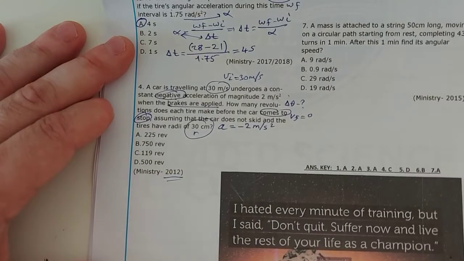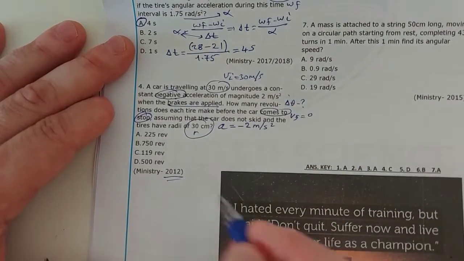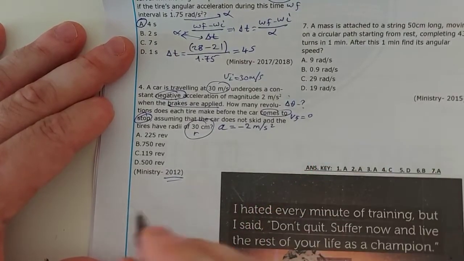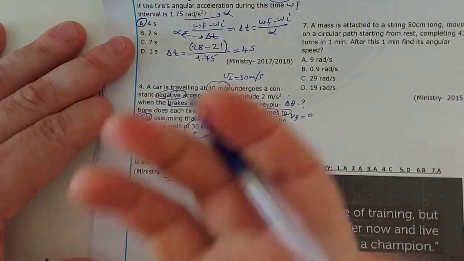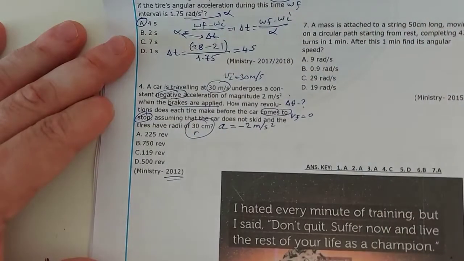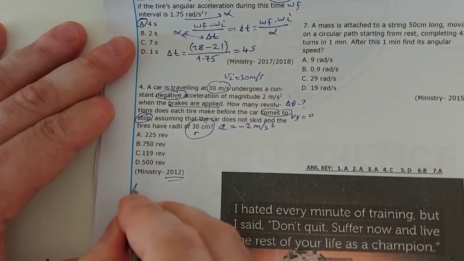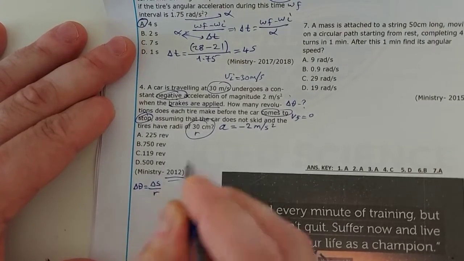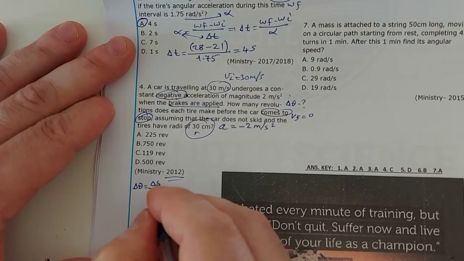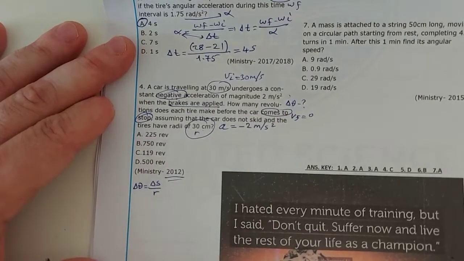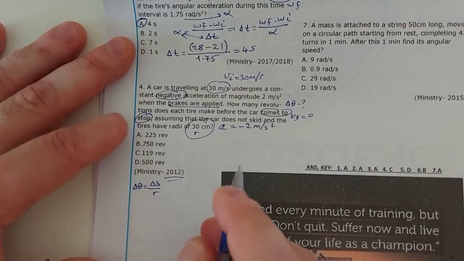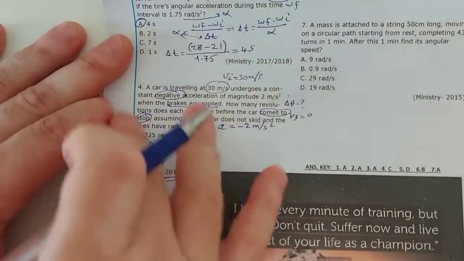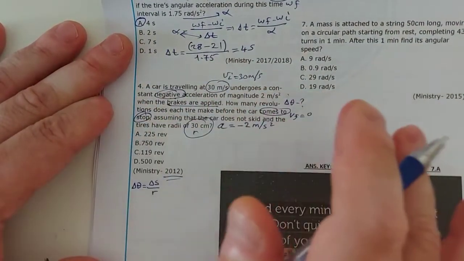But to get delta theta, I will start from the end. To get delta theta, I need to know what delta s is, because delta theta can be obtained from the linear or translational quantity by this equation. Delta theta is equal to delta s over R. R is given, yes. Delta s must be calculated first, by using the linear kinematic equation. So I will calculate what delta s is here. Here no time is given. I'm going to use the equation without time. So that equation was like this.